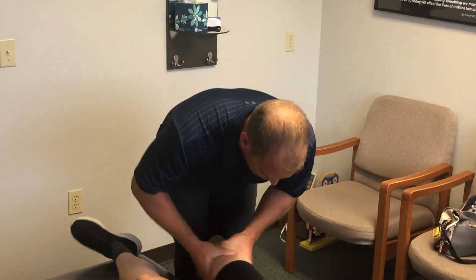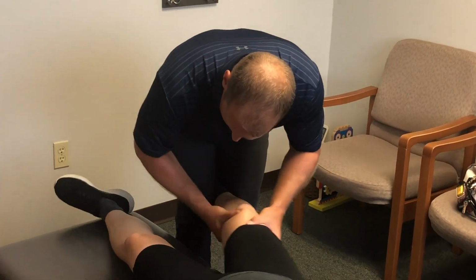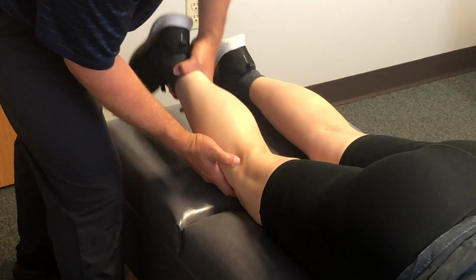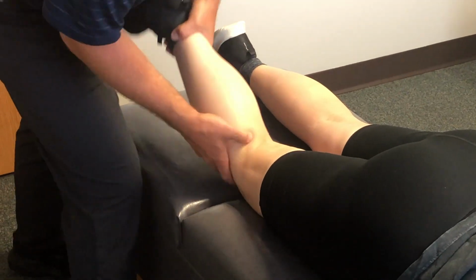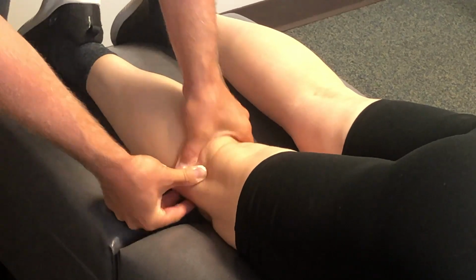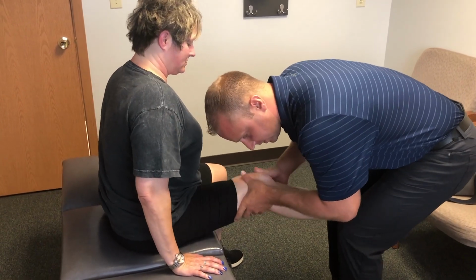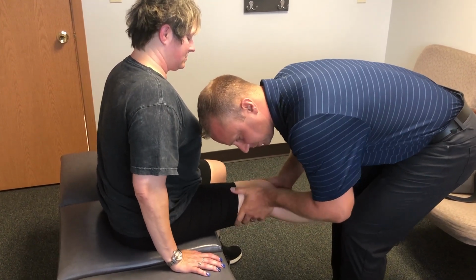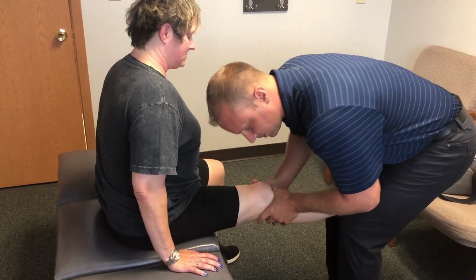So we'll kind of just motion the knee with different angles, different pressures. This is going to improve the mechanics of the knee. In any areas where we see a little bit of restriction, we just give it a little bit extra and get it to release.